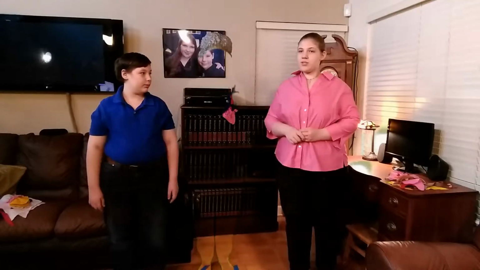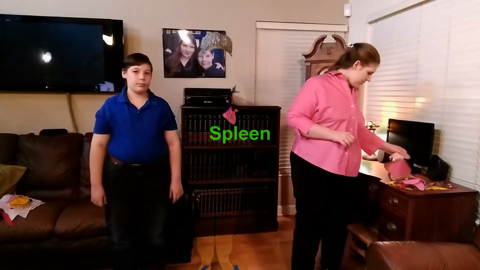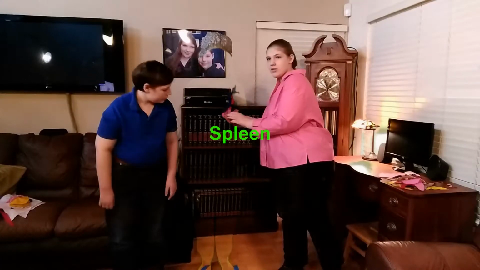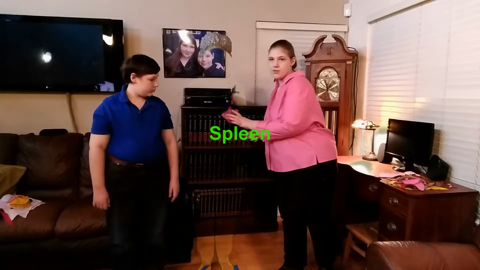These get smaller and become capillaries in the body's tissues. The blood gives up its oxygen and picks up waste products from the tissues, then returns to the heart through the veins. Now to describe organs which clean the blood. The spleen removes dead red blood cells and pathogens from the blood.